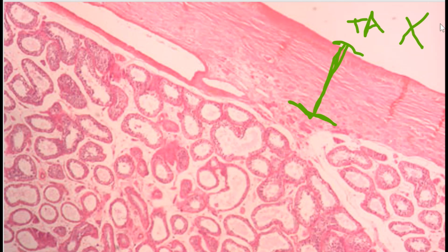And I find this by finding our apical surface. I say that every time. Apical surface here, and I'm looking for the outer edge. Find my big old layer, my big old chunk here, and I know that's my tunica albuginea.